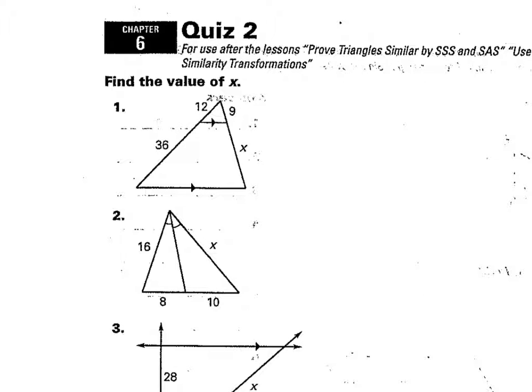So on this first couple here, we're going to find the value of x. We just need to set up a proportion. So remember, we're going to say x over what equals whatever what. So I'm going to start with x. I'm going to put him over 36.